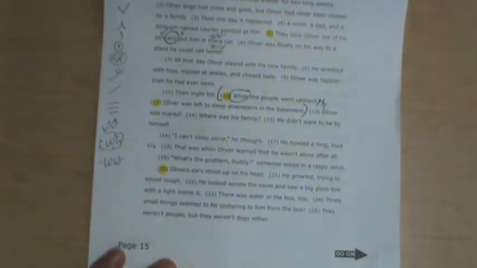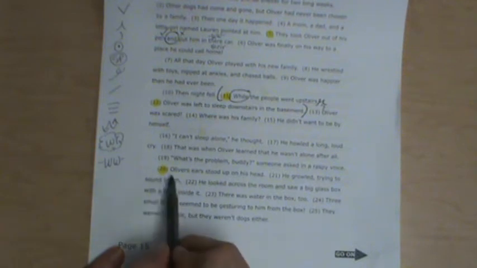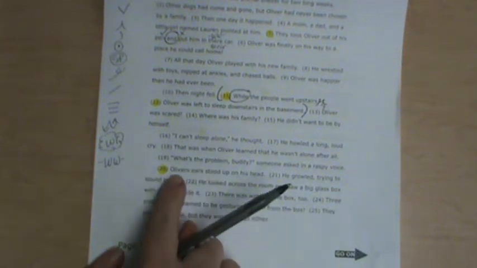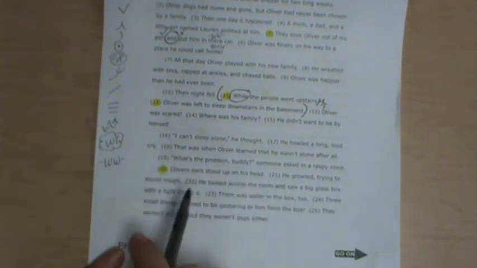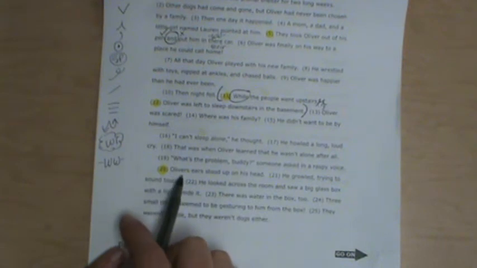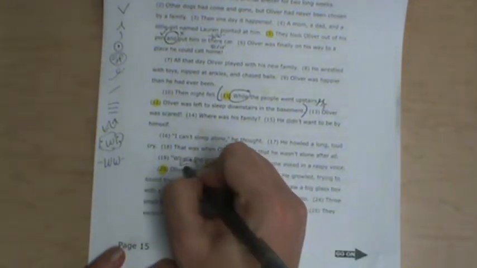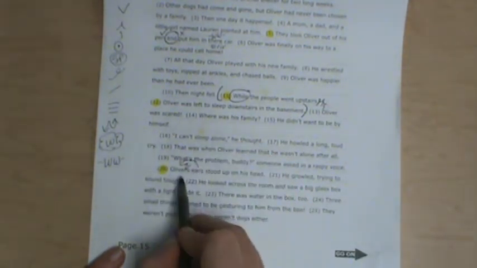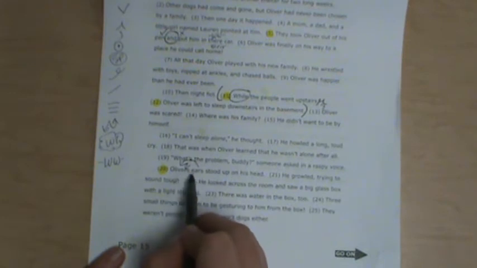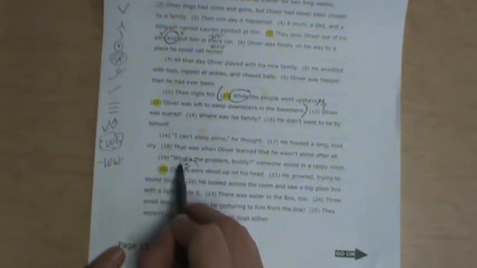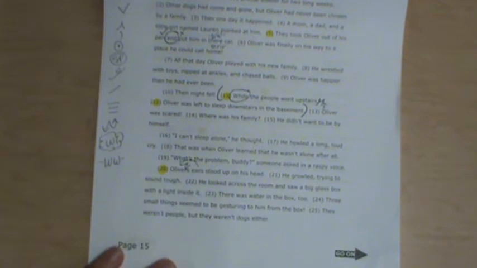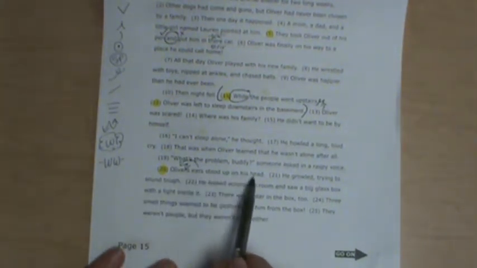This goes back to what we talked about last week. Oliver's, well, we're not talking about more than one Oliver, otherwise we'd add an S. Oliver's, we're going to look at the word right after it. It's the ears that belong to Oliver, so it shows ownership. It's Oliver's ears. So you should have put an apostrophe to make it apostrophe S to show ownership. Oliver's ears, the ears that belong to Oliver. If you did that, give yourself a tally mark. Oliver's ears stood up on his head.